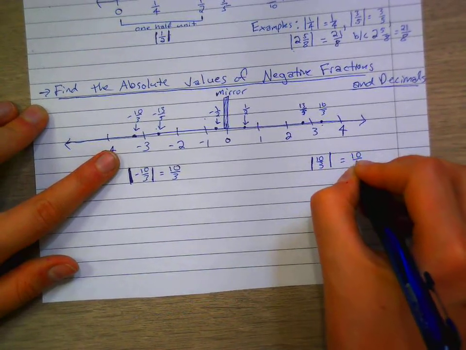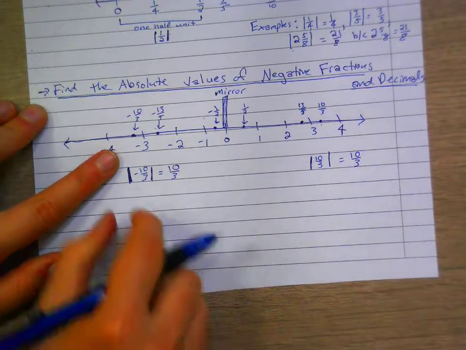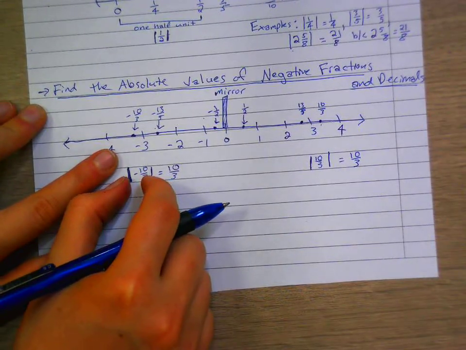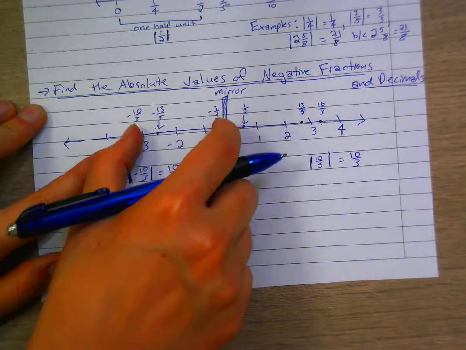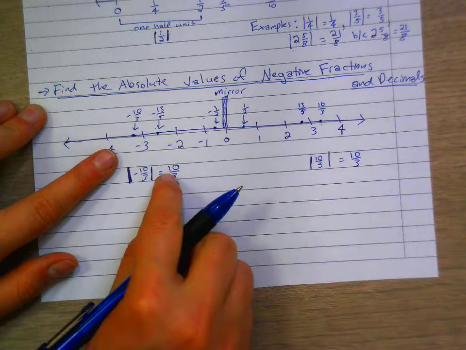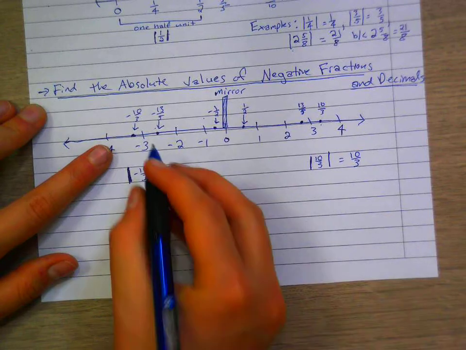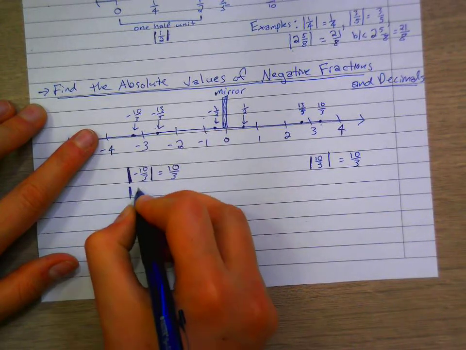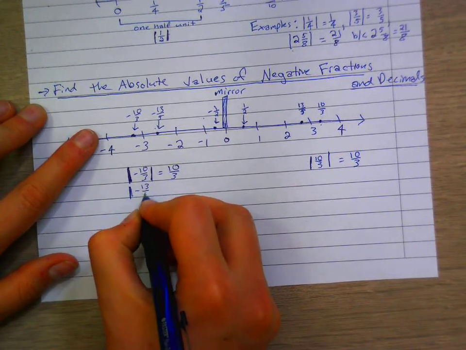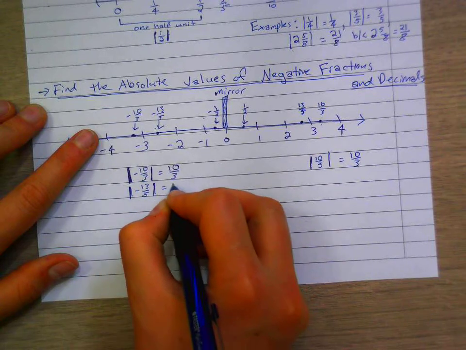Therefore, this number does not represent a value, it represents a distance from 0 on the number line that is equal in both of these cases. You can do the same thing here for -13/5. It's going to be equal to 13/5.